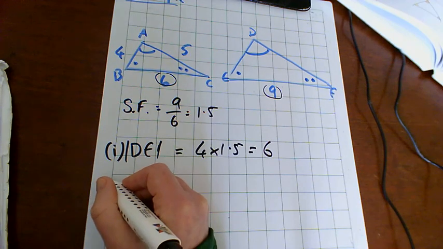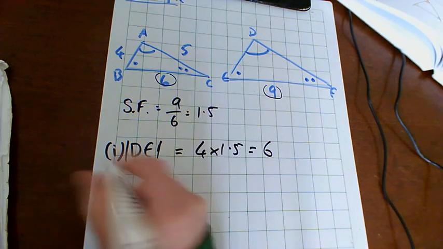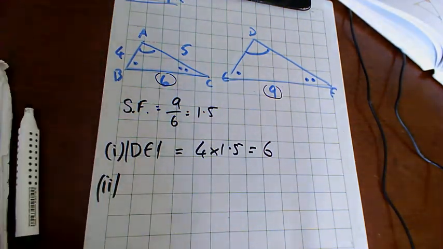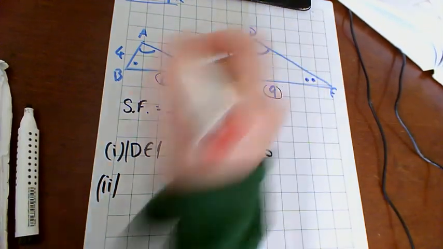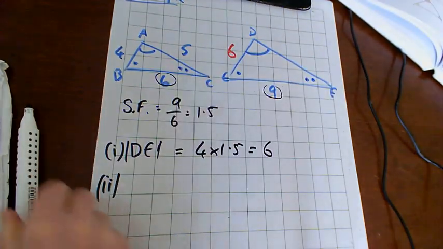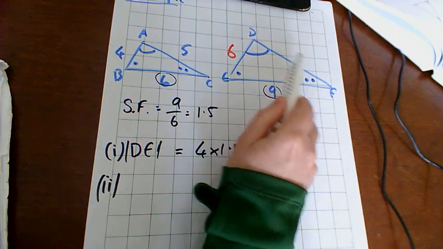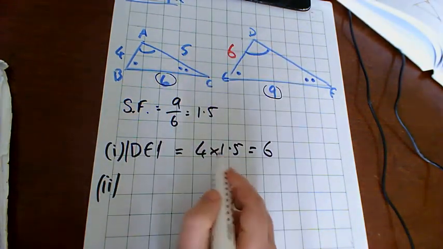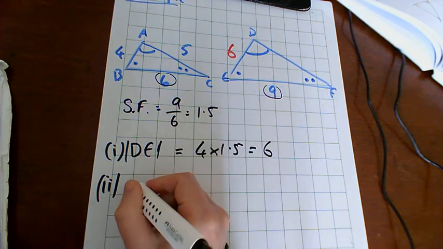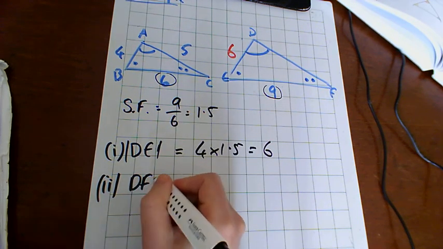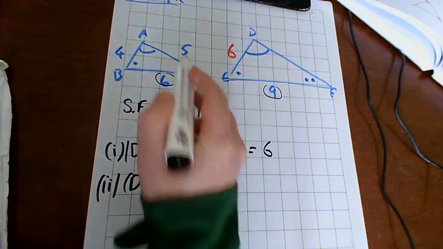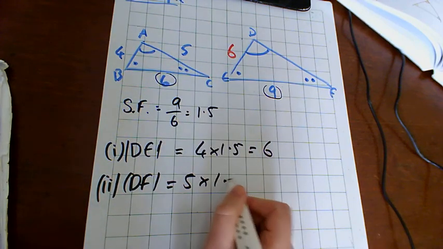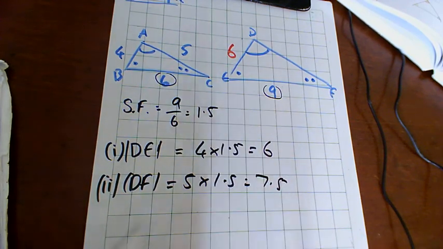Then the second question asks us for DF. So you can put in your diagram, you might have to use these, so that's 6. Then it says find DE. Now which side is DE corresponding to? It's this side, AC, and it's obviously bigger, so it's in the same proportion as the other 2 sides, so again must be multiplied by 1.5. So that's 5 multiplied by 1.5 is 7.5.